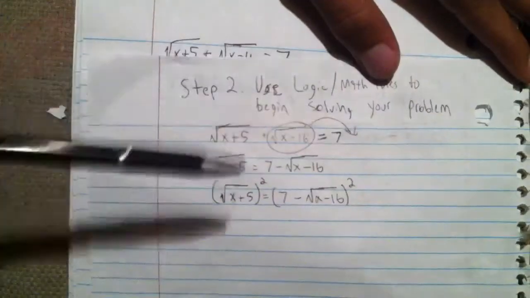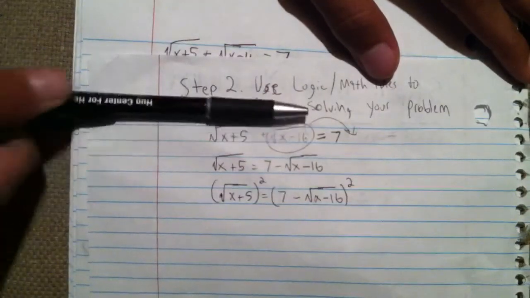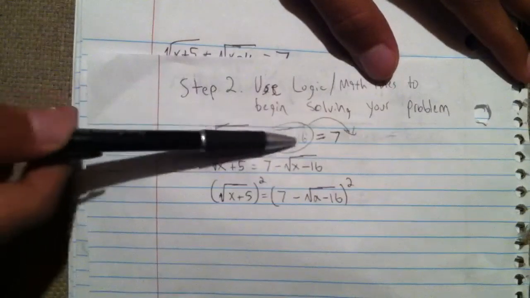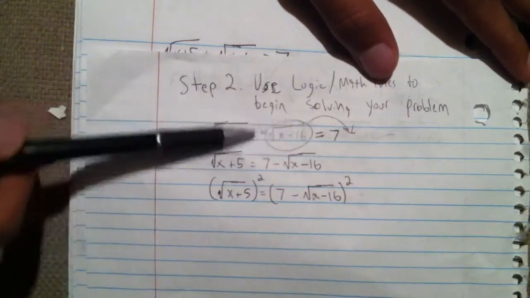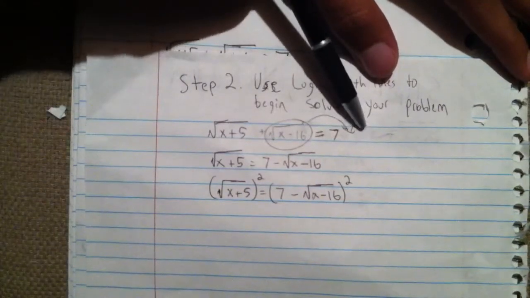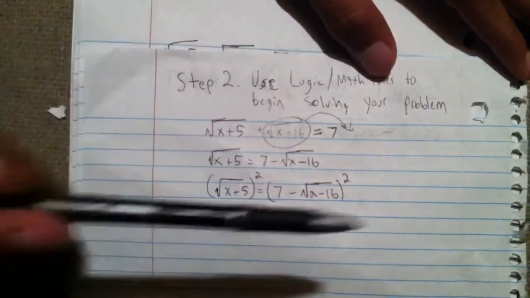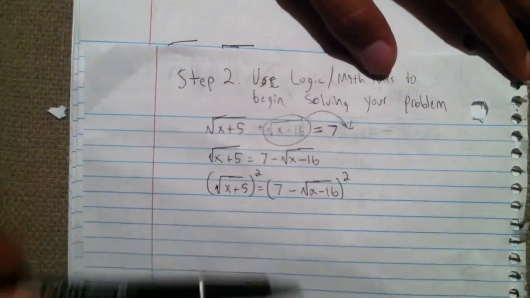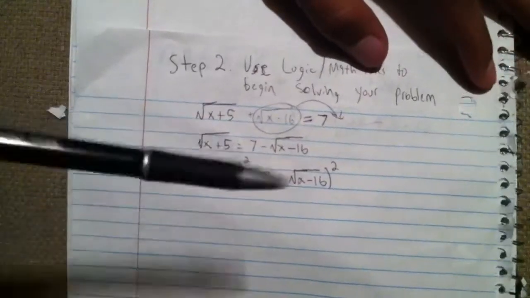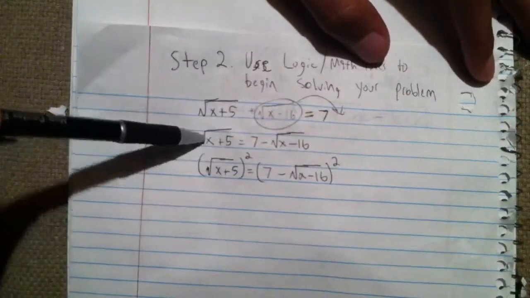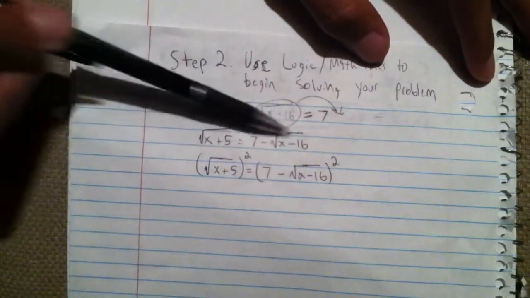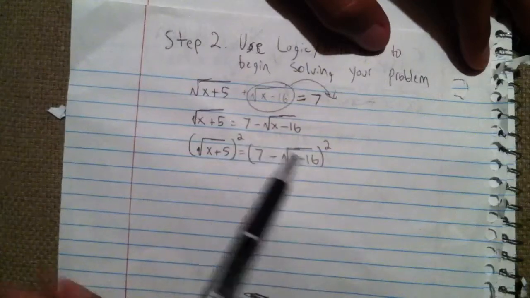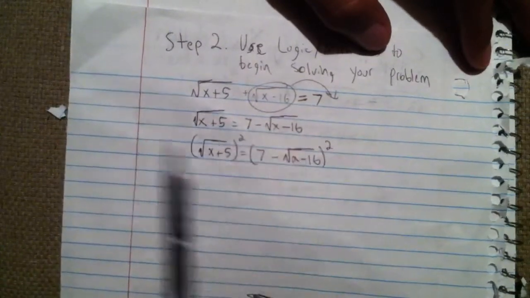So, step two is use logic and math skills to begin solving your problem. So this is our original problem, and all we're gonna do is take this part under the radical and put it over here on this side next to the 7. Why? Well, you're just gonna want to do it. So then you take this second line that you got just from doing this step, and to get rid of the radicals, you're gonna square them.